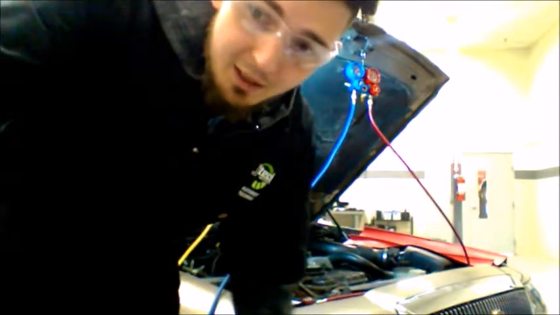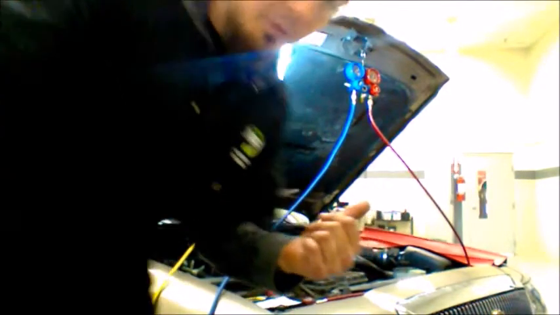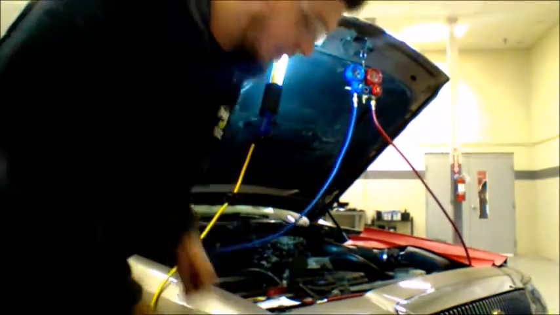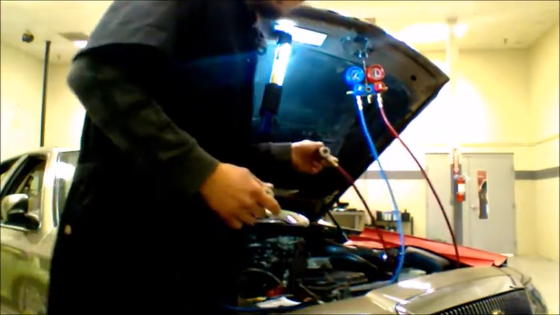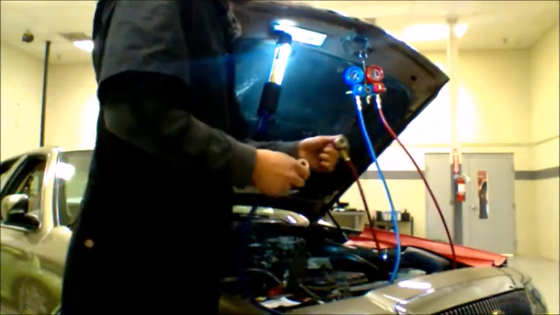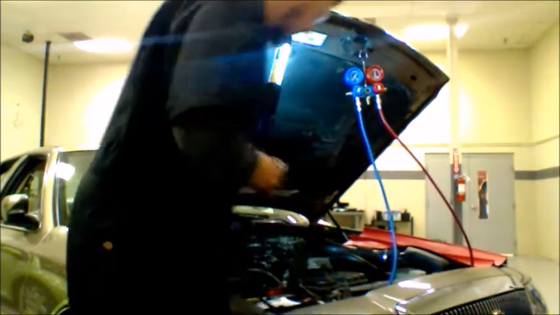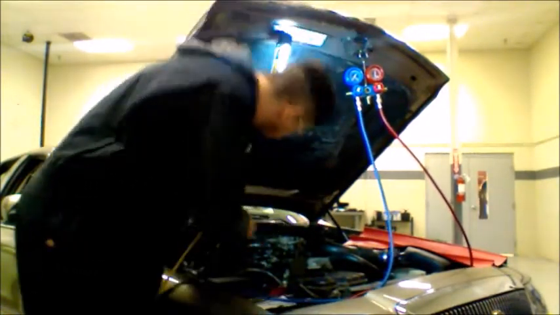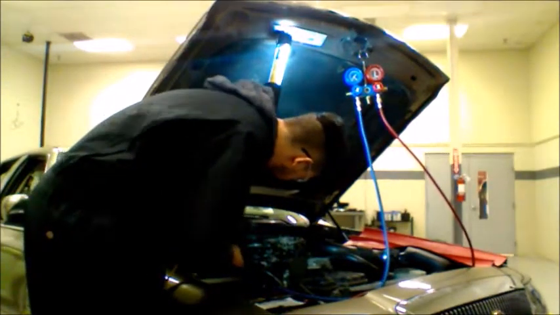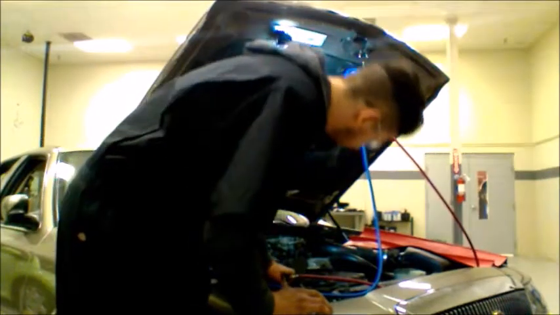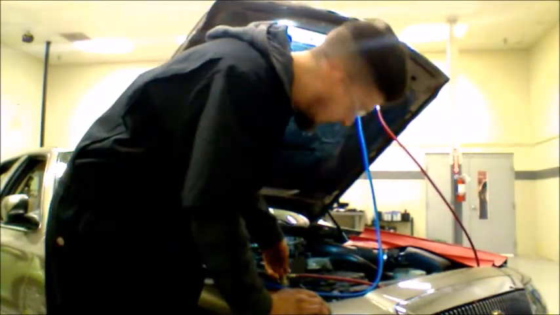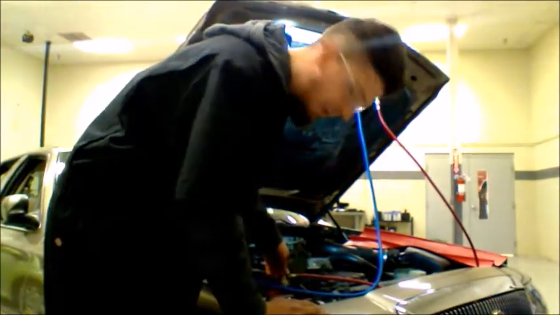Alright, so I've identified the components, and now I'm going to do a static pressure reading using this tool here. I'm going to hook up our lines, get the low pressure, get the high pressure. Tell them apart by size. There's really no mixing these up. I got my low pressure here. Turn on my high pressure here. Open up the valves. Not too fast. You don't want to damage the valve itself.